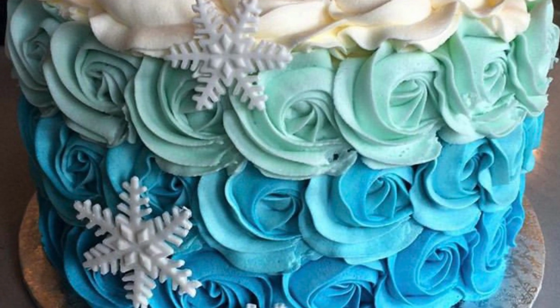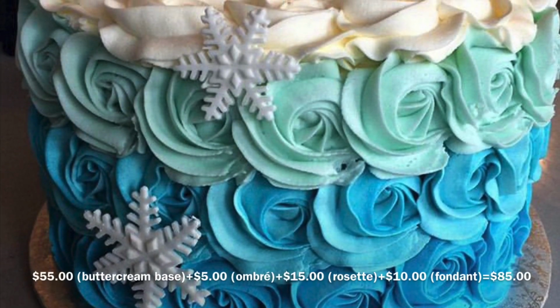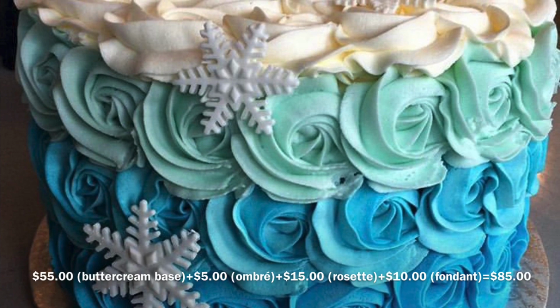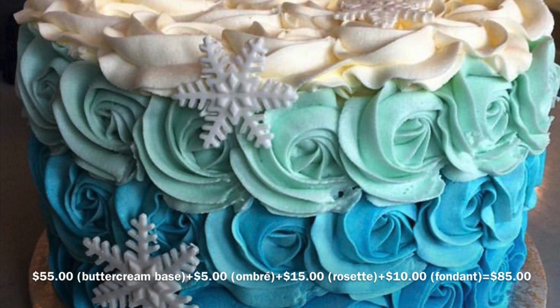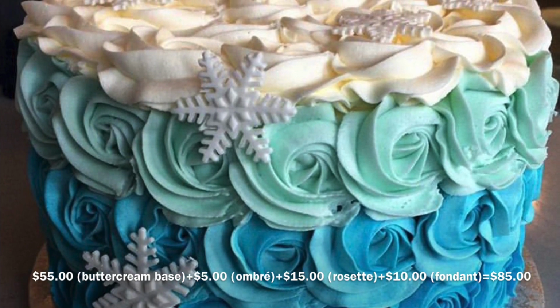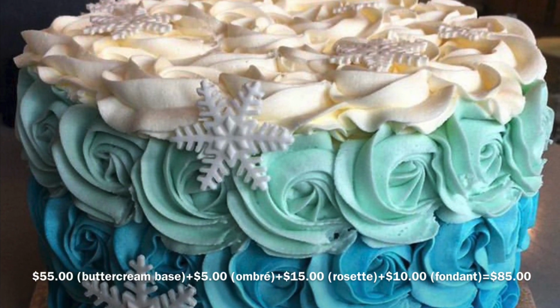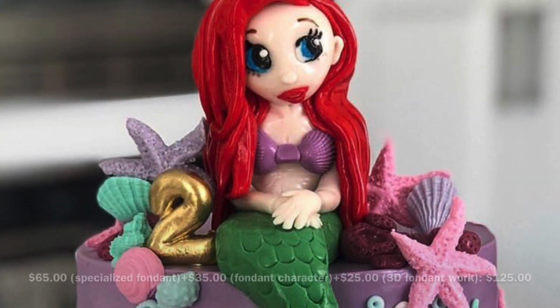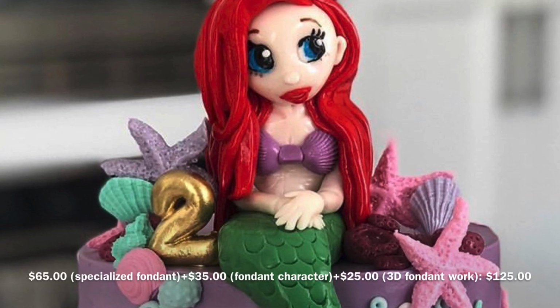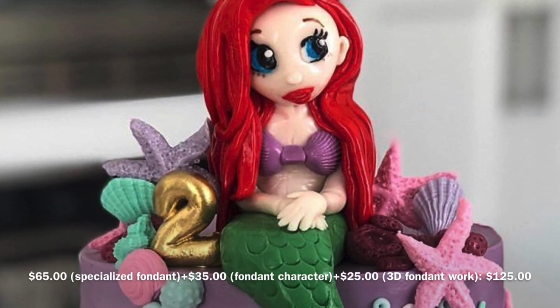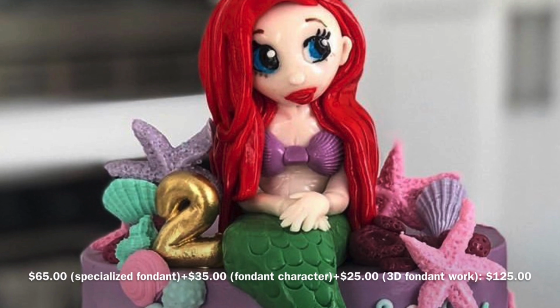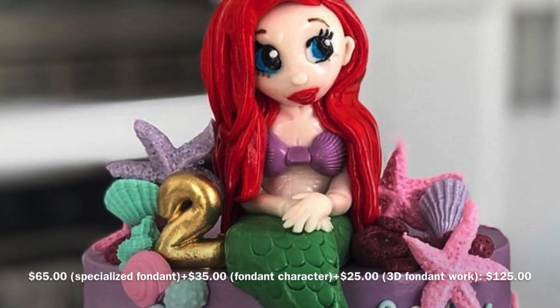Starting off with this ombre rosette frozen themed cake, I came up with this price because I'm charging for that base buttercream price, as well as the rosette, as well as the ombre and that fondant detailing. This is actually part of a tiered cake, but if I were to just take the top tier and make it a 6-inch, all of that cost is attributed to all of the fondant work.